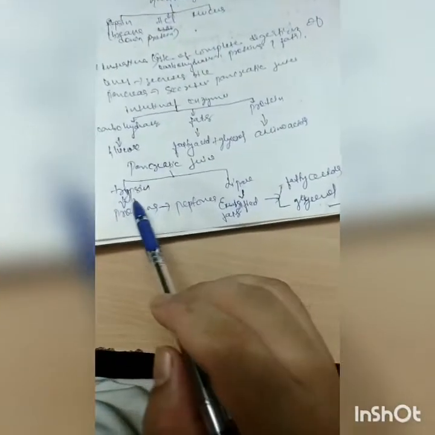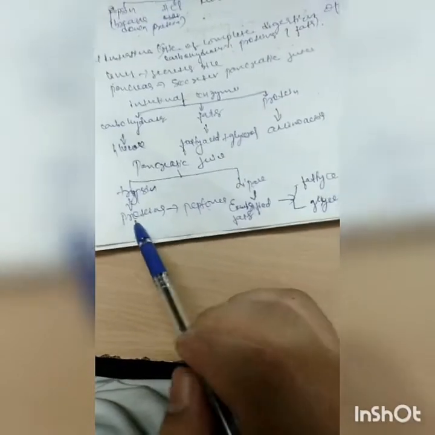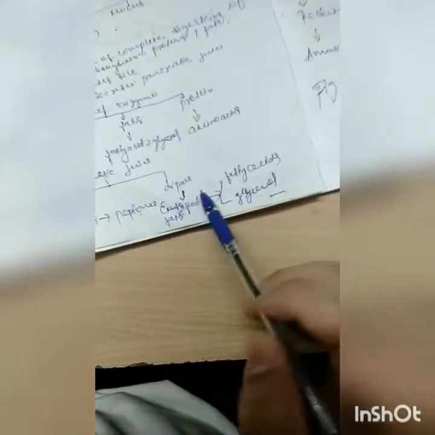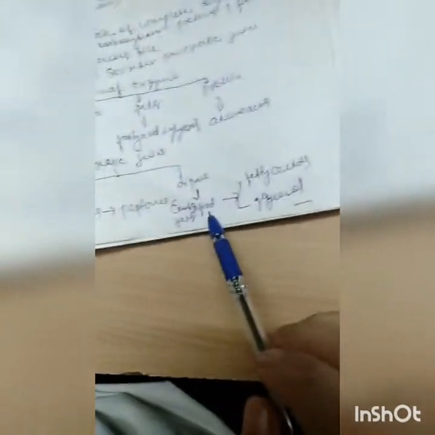pancreas helps in the breaking down of proteins into peptides. Okay, pancreatic juice also contains trypsin, and the trypsin breaks down proteins into peptides. Okay? And another enzyme secreted by pancreatic juice is lipase. Lipase helps in breaking down emulsified fats into fatty acids and glycerol. Okay?